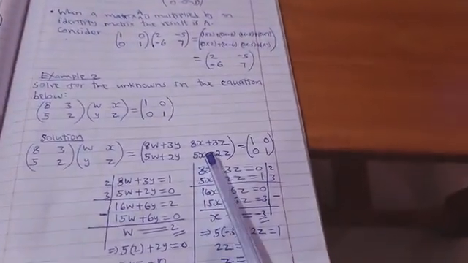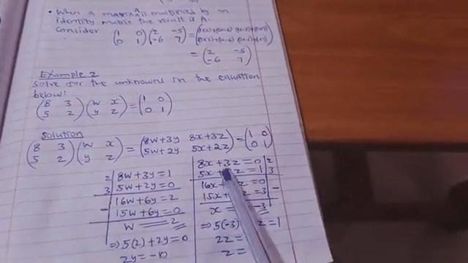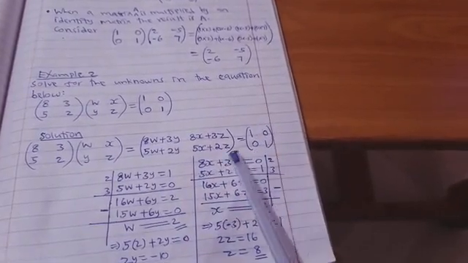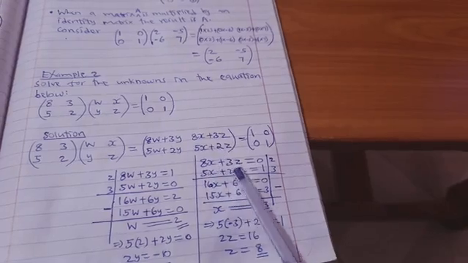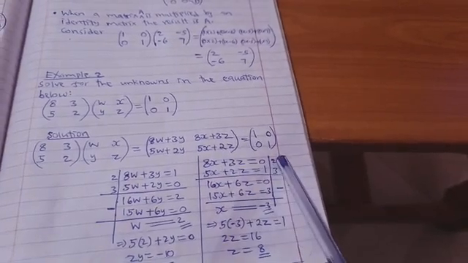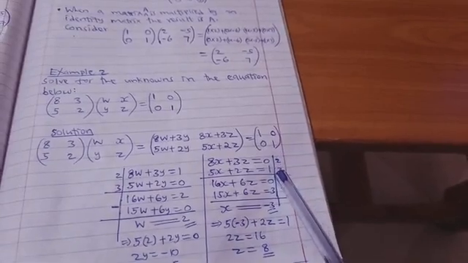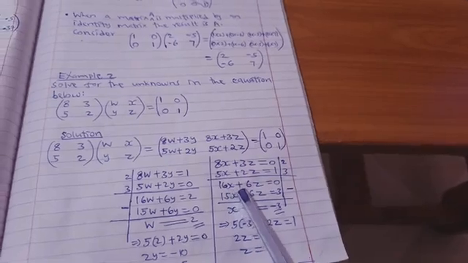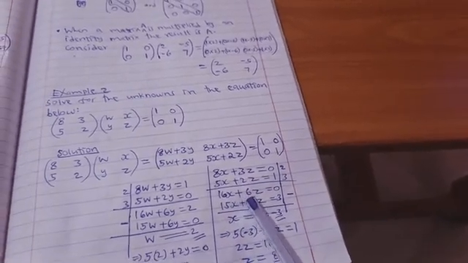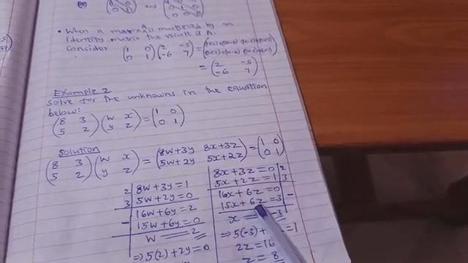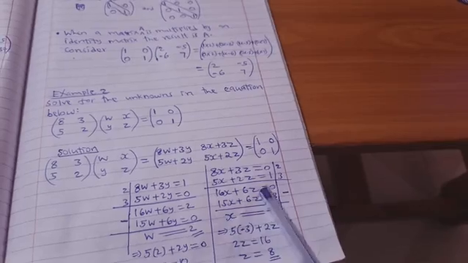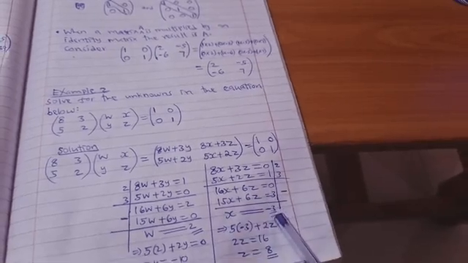We also consider the two equations in x and z to find their values. Now, we have 8x plus 3z equals 0, then 5x plus 2z equals 1. I multiply the first equation by 2 and the second equation by 3, so that I can eliminate z. Now this gives me 16x plus 6z equals 0, and 15x plus 6z equals 3. I subtract: 16x minus 15x, we get x, and 0 minus 3, we get negative 3.